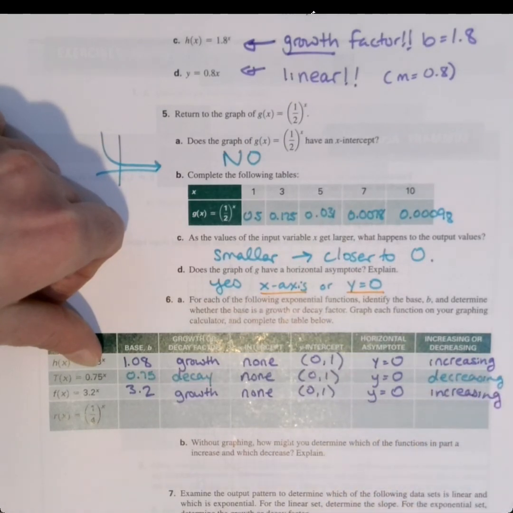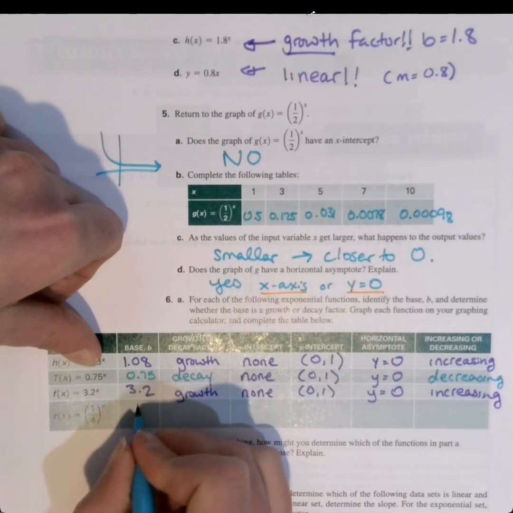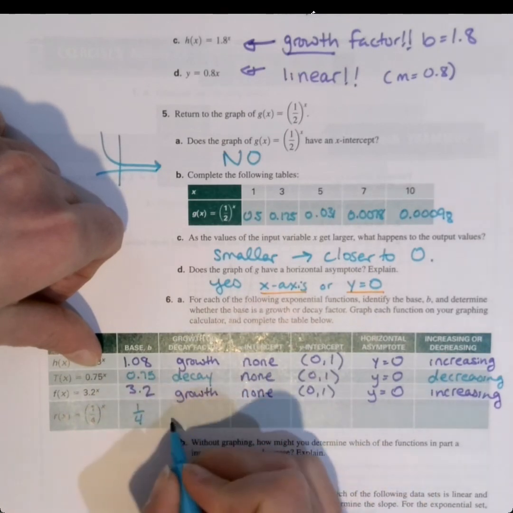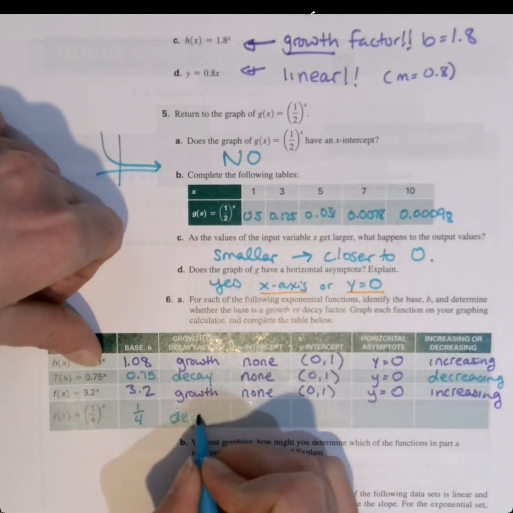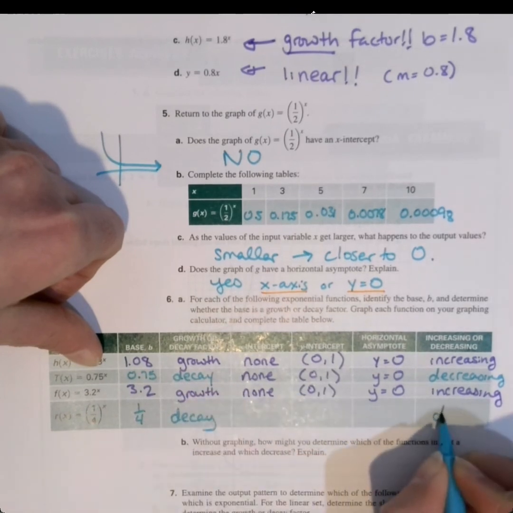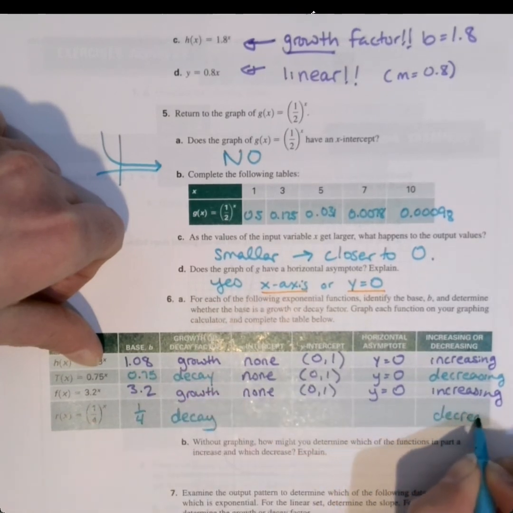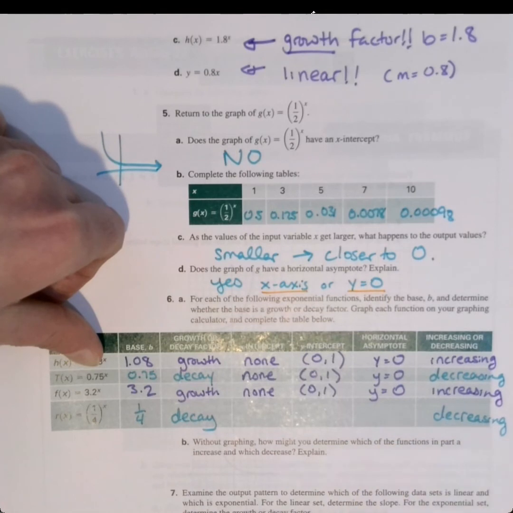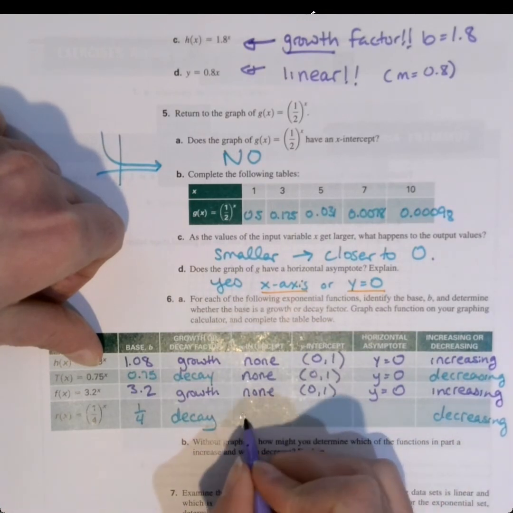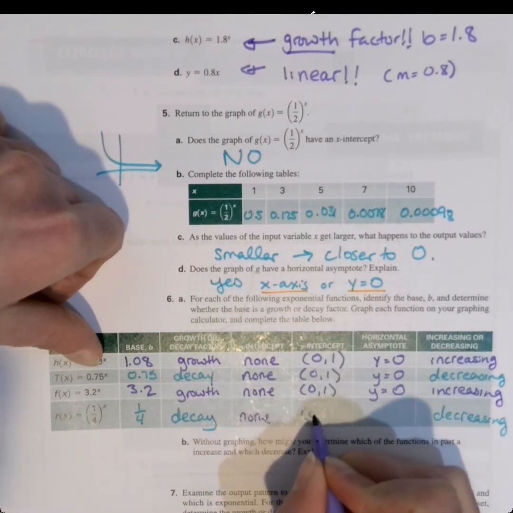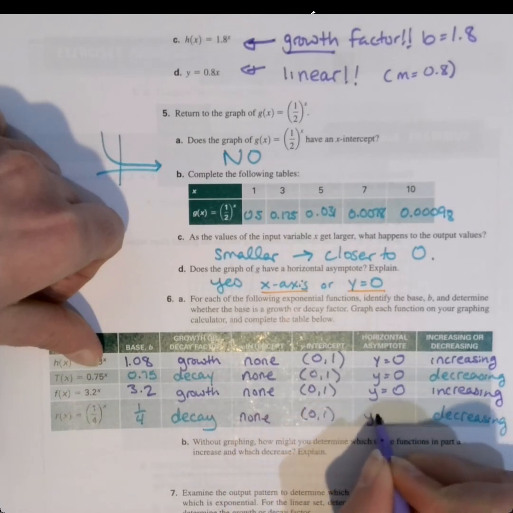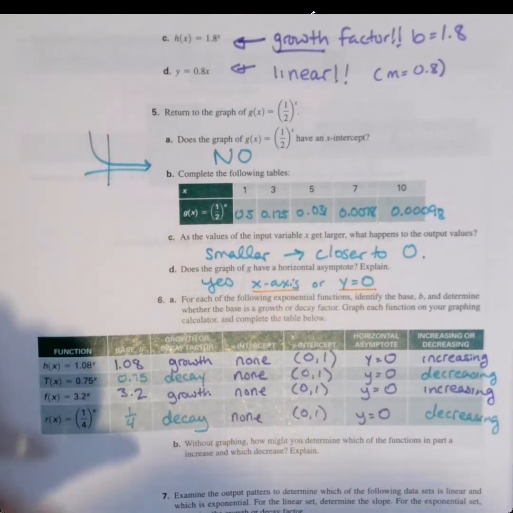And last, this one has 1/4 as the base. That's smaller than 1, so that's a decay factor. Because it's a decay factor, I know that we are decreasing. And then I know that it has no x-intercept. The y-intercept is (0, 1), and y equals 0 is the horizontal asymptote.